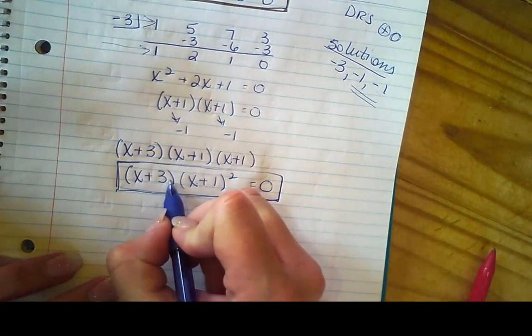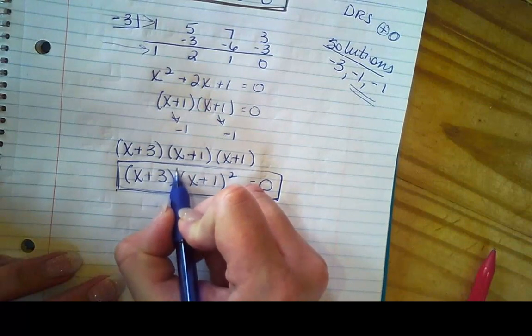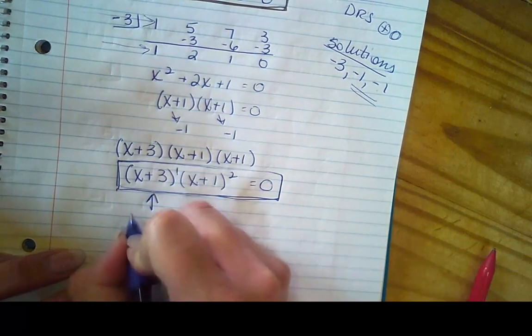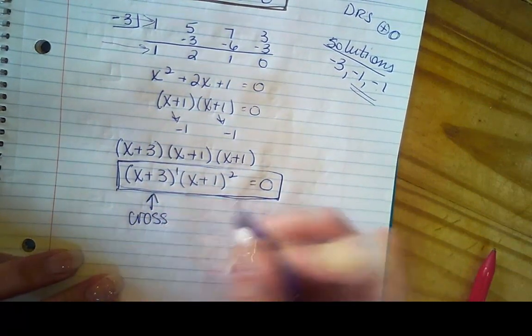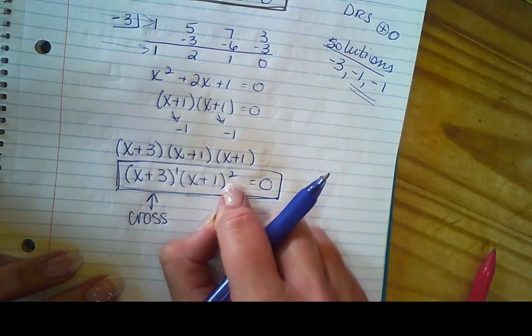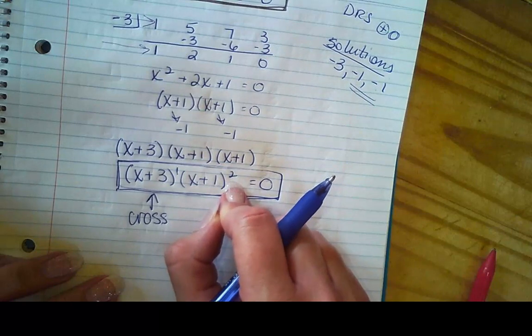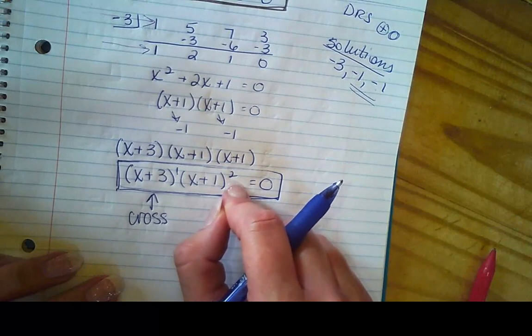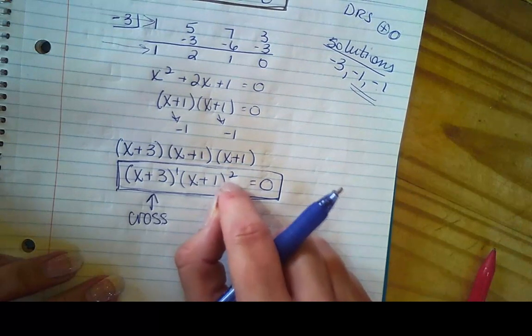Okay, so come back down here. What is the exponent on your x plus 3? It's a 1. It will cross the axis. It'll slice through it at -3. What is your exponent on x plus 1? It's a 2, which means it would reflect off. Okay, but you would have multiplicity of 2.